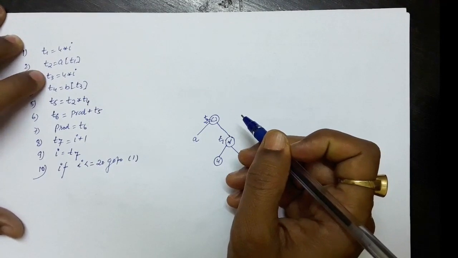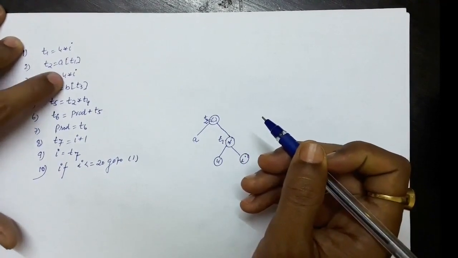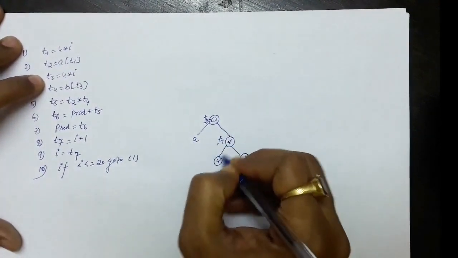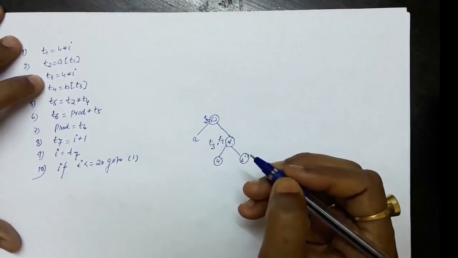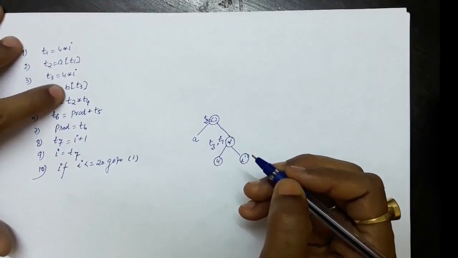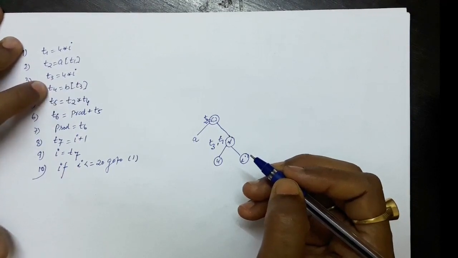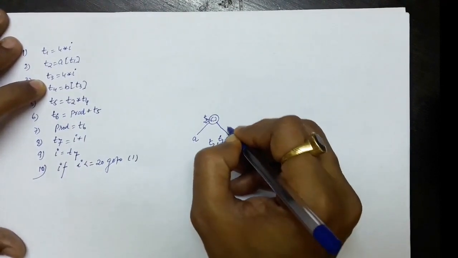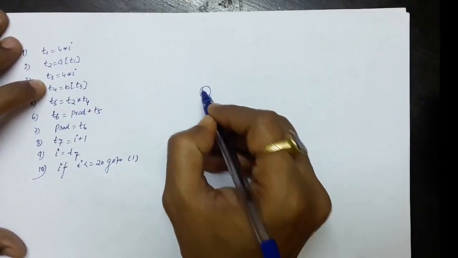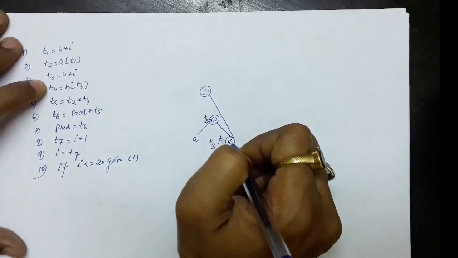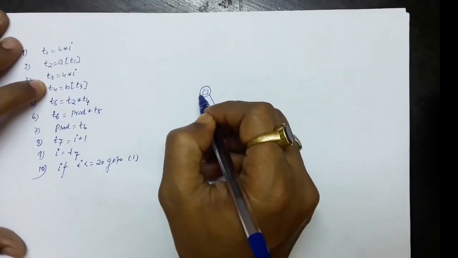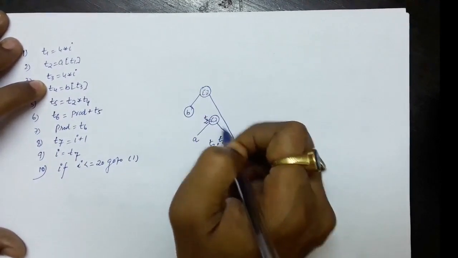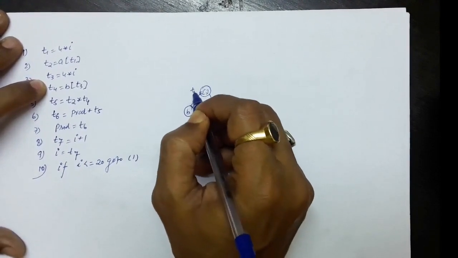After this, we have to do T3 equals to 4 multiplied with I. You just see that 4 multiplied with I has already been computed. We just need to assign this a name T3. After this, we have to do B[T3], and this value has to be stored in T4. So B[T3] will be referring to this, in the angle bracket the T3, and a value B, which is a new value for me. So the B[T3] value is assigned to some temporary variable T4.